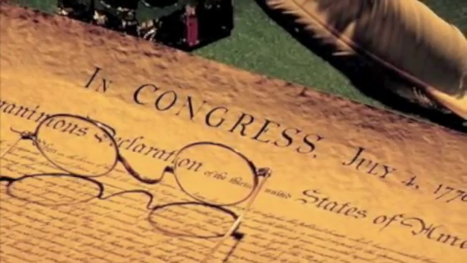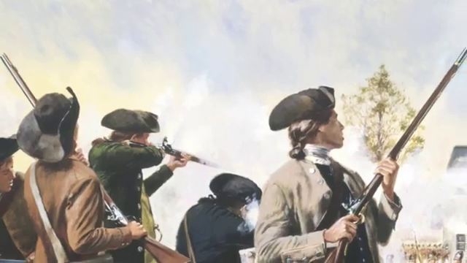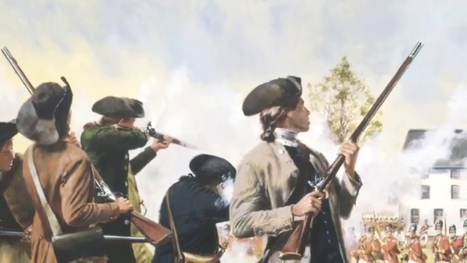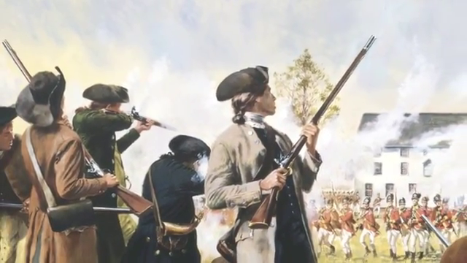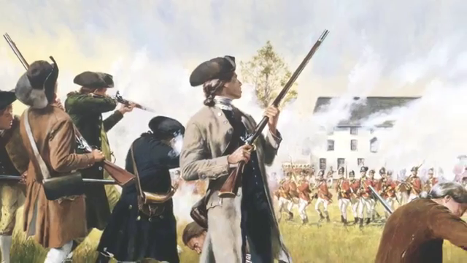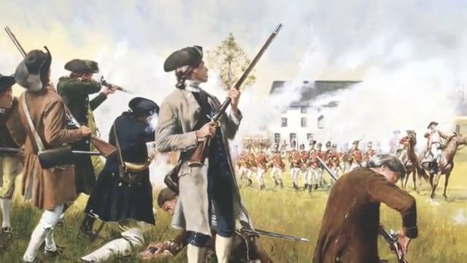One of the key women in the fight for independence was Molly Pitcher. During the Battle of Monmouth on June 28, 1778, the fighting was fierce and intense. The heat of battle was searing and the soldiers' throats were parched. Many were exhausted and wounded.